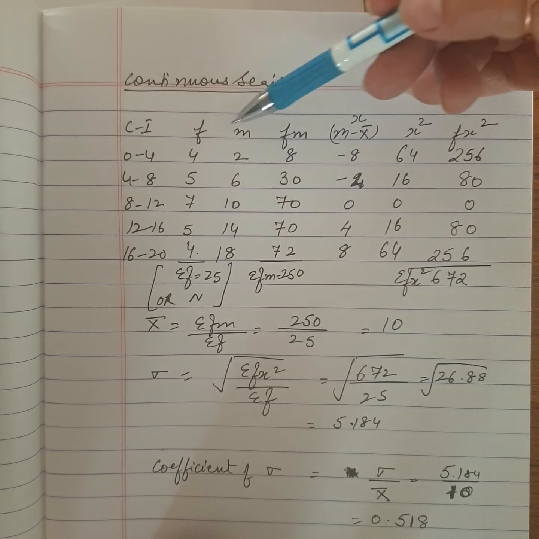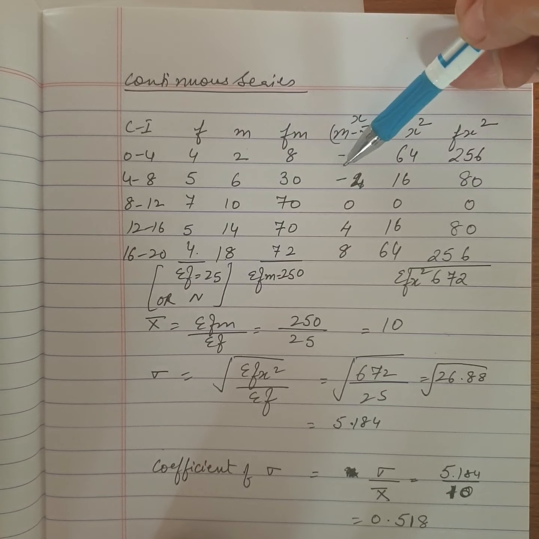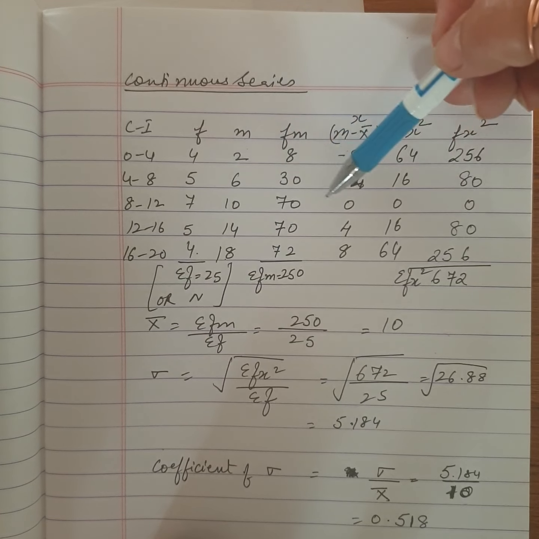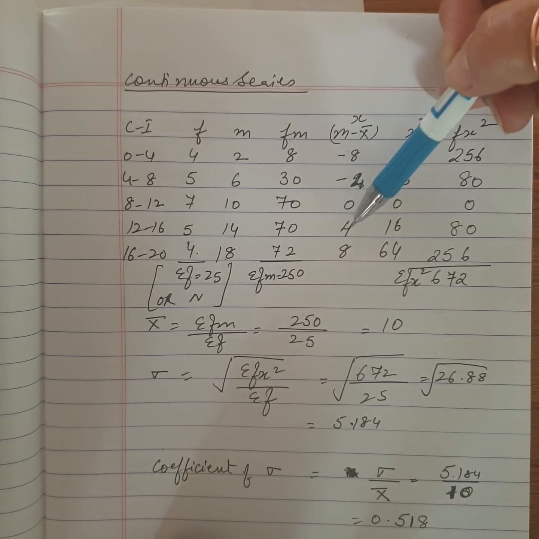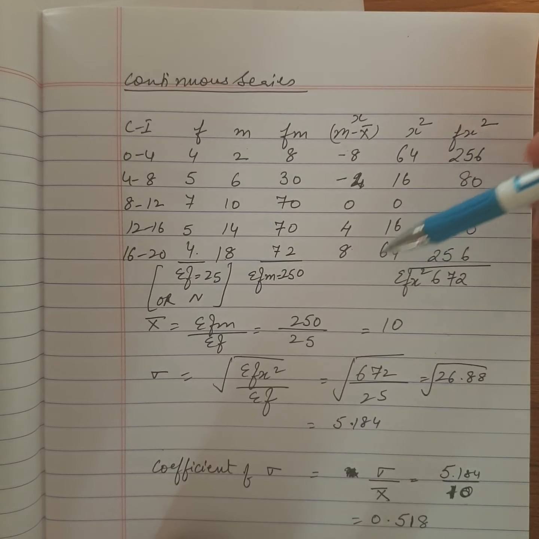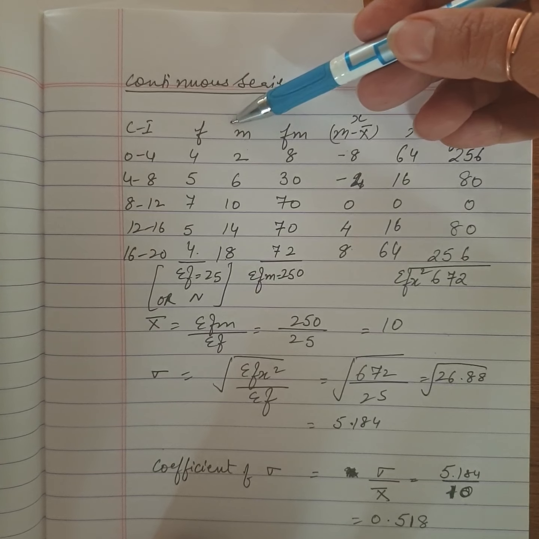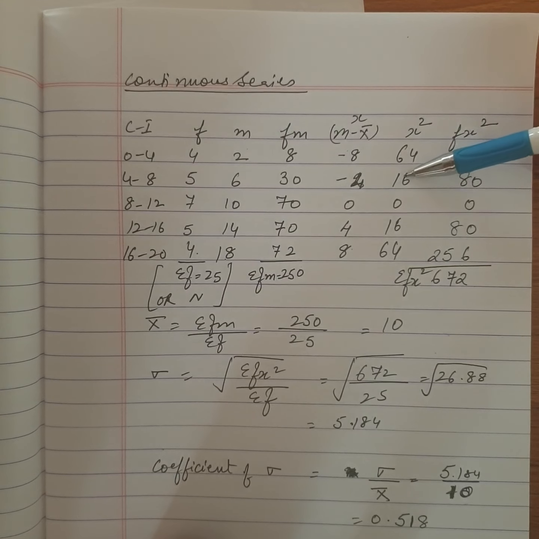That is, first 2 minus 10 is minus 8, 6 minus 10 is minus 4, then 0, then 4 plus, then 8 plus. By squaring these, we get 64, 16, 0, 4 4s are 16, 8 8s are 64. Now we will multiply this x square with the frequency again. Because if we leave our sum here, our sum will be wrong.